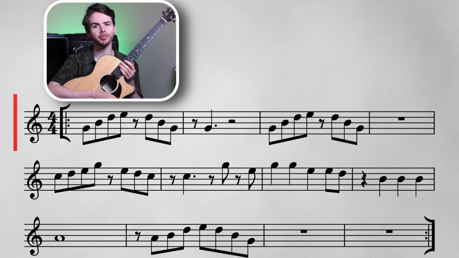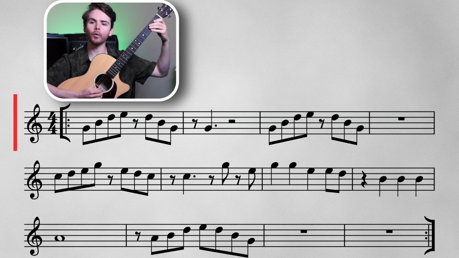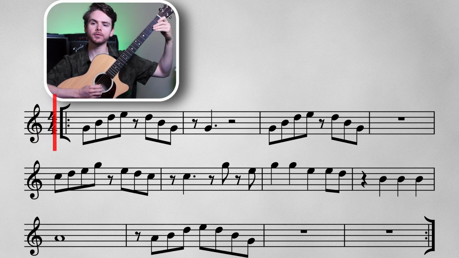Here we go. Set your eighth note pulse. Remember to keep your eyes moving. Give it your best shot. 1 and 2 and 3, 4.